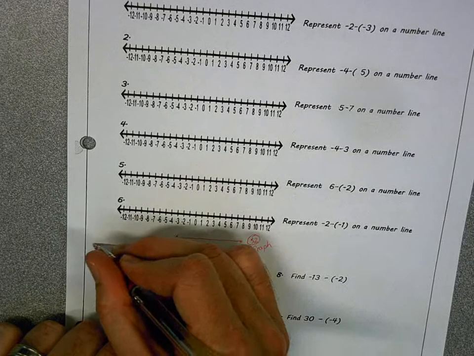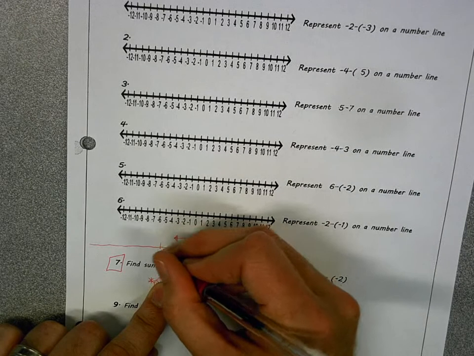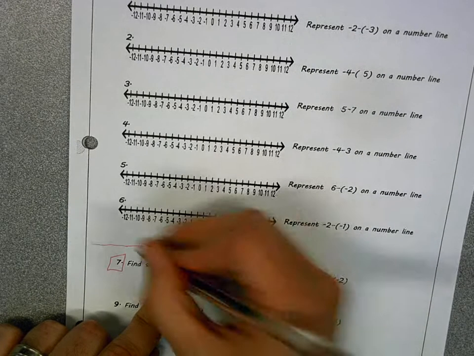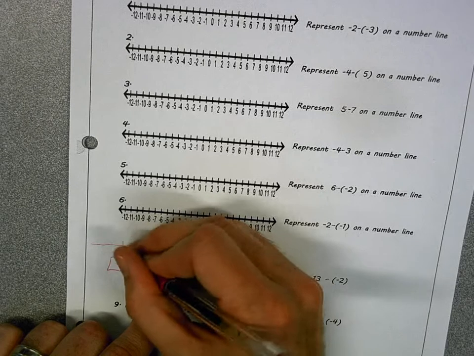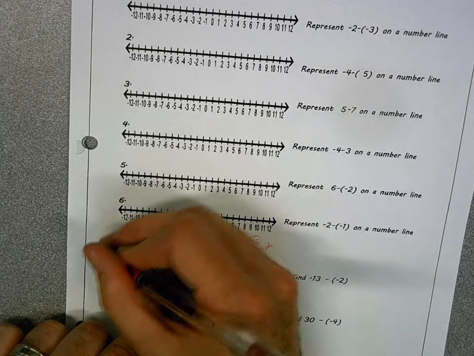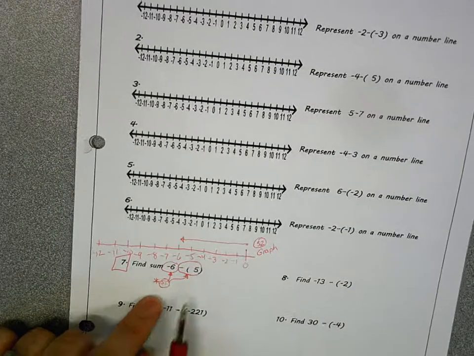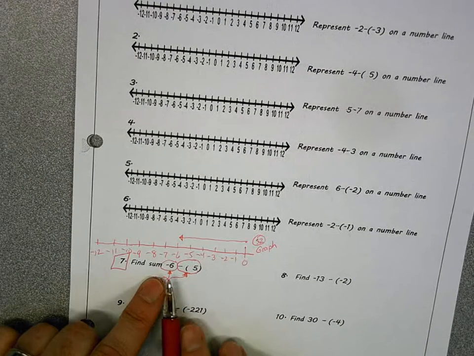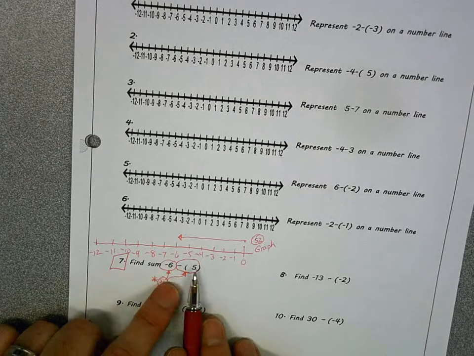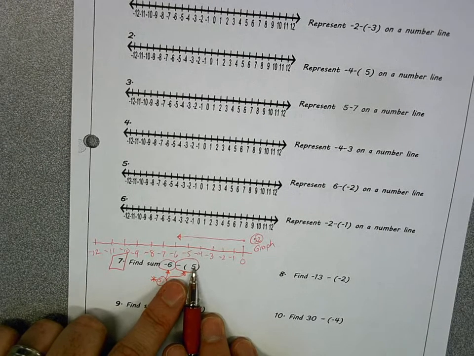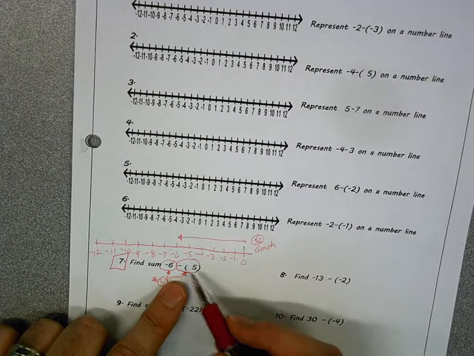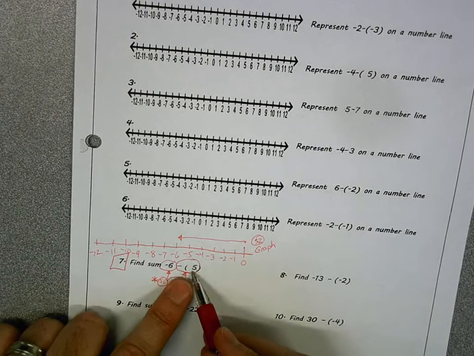So pause from my problem for a second. I'm going to extend it: -7, -8, -9, -10, -11, -12. I could extend it more if I want, but let's hold off. We want -6, and we're going left 5 more spots. It's not saying go to -5; it says go left 5 more spots.